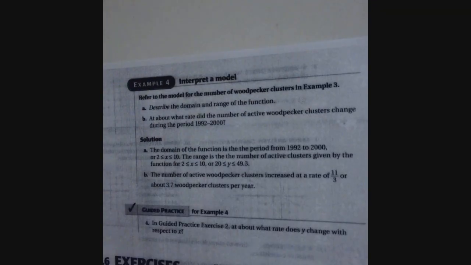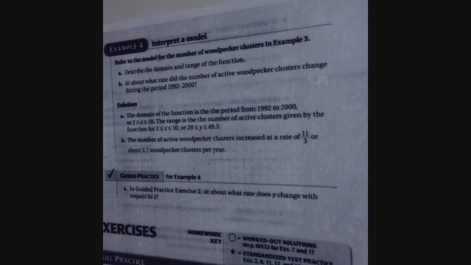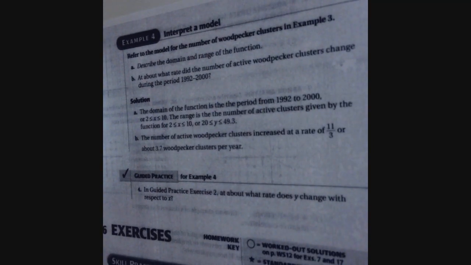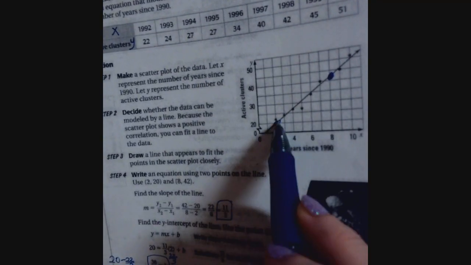The last thing we're going to do real quick is interpret the model, the one that we just did. Okay, so we're going to describe the domain and range. So let's go ahead and make this. Describe the domain and range of the function. All right, so we're looking at the graph here. So when you look at this graph, the domain is the x, so the first one starts at 2 and it goes all the way up to 10. So the domain is between 2 and 10.